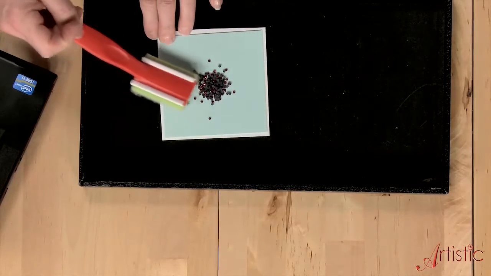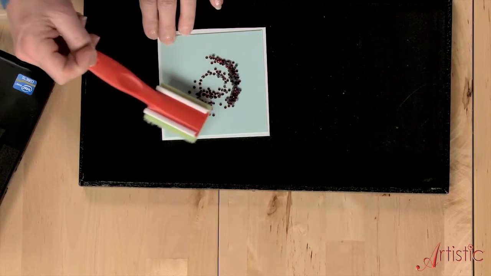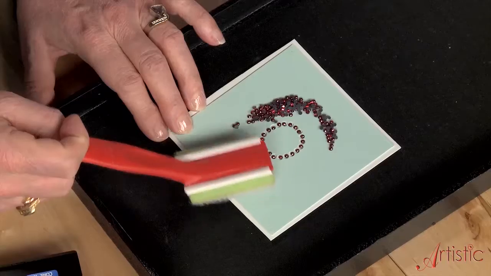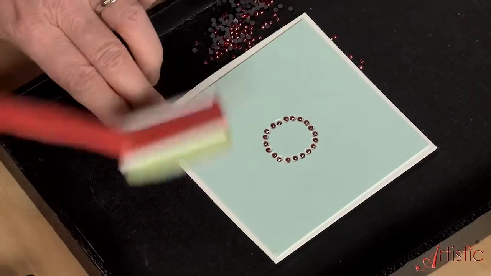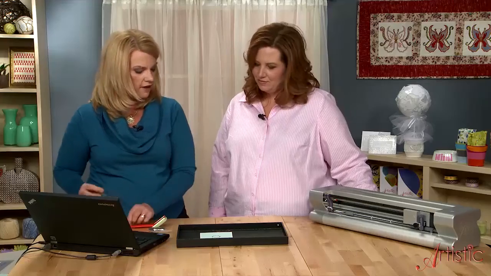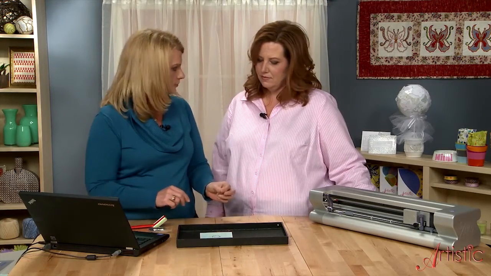Now what you're going to do is, with a very light circular touch, go around and these rhinestones will fall in glue side down. Look how easy that was. That is amazing. Once you have all those rhinestones in place, you're going to take your transfer tape.